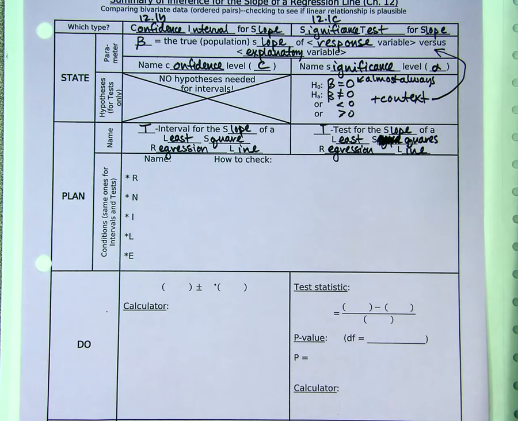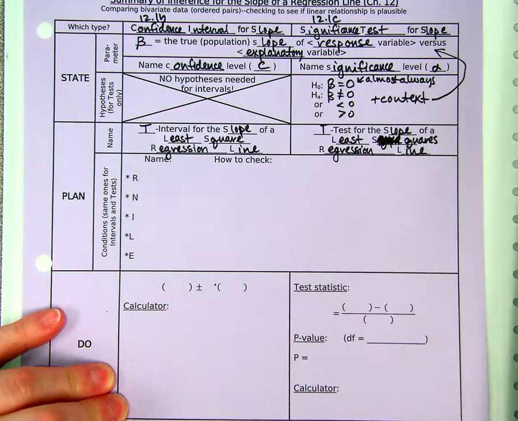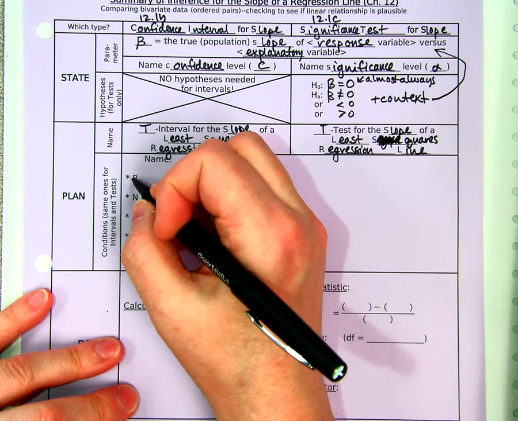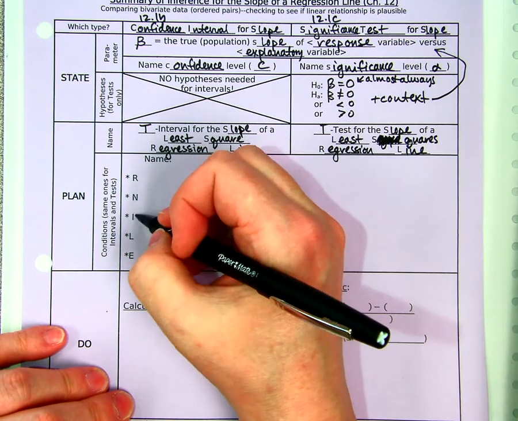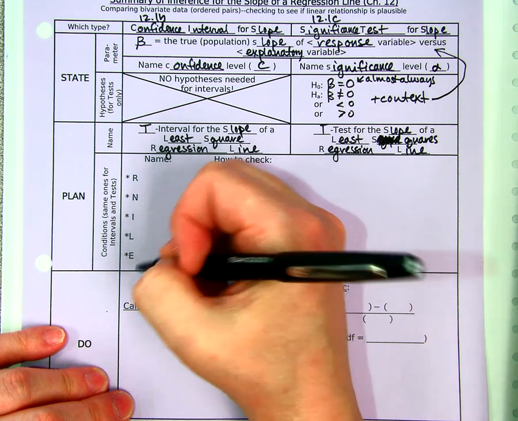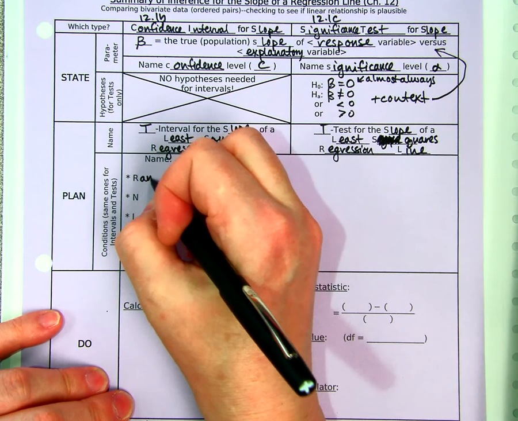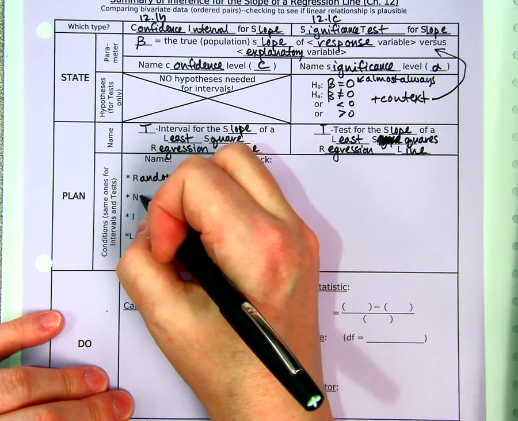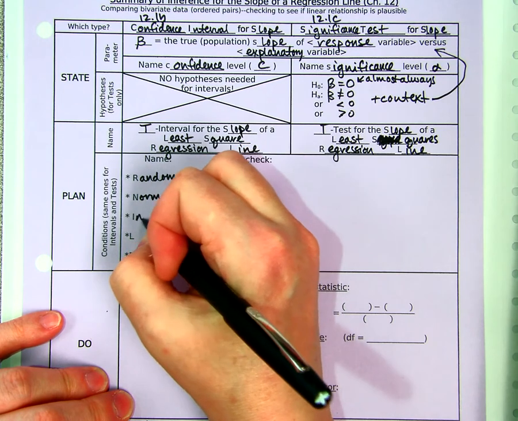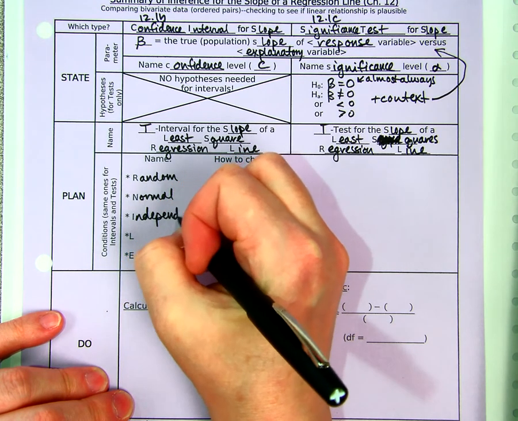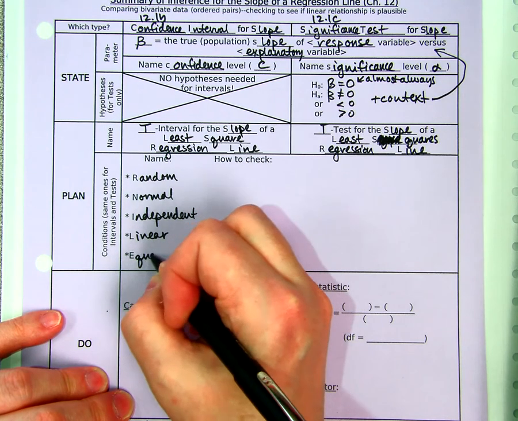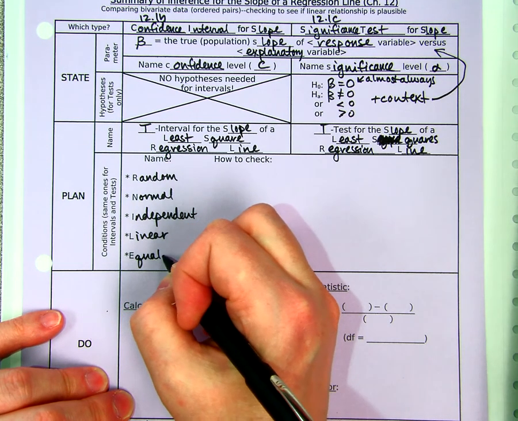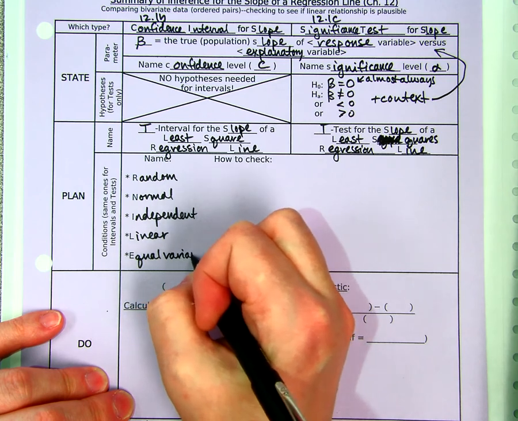All right. The conditions are the same for both, and that's why it's one big box instead of a little box. The book puts these in order starting with linear. I like them in this order because it's the three familiar ones in order by importance, and then the two extras you choose. I'm going to put the names of them first. Random, normal, independent, linear, and equal variance.